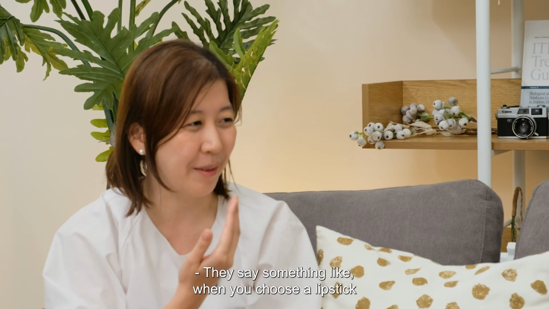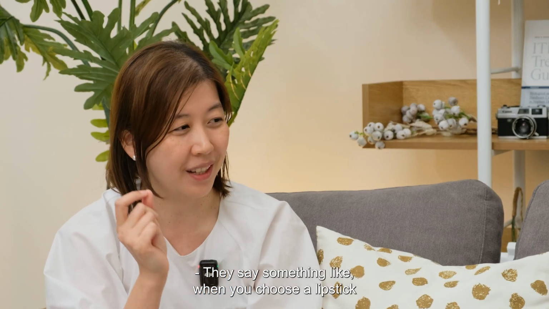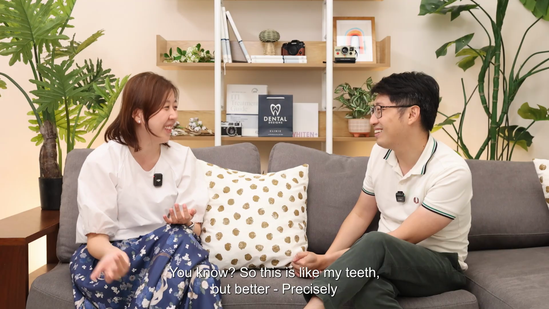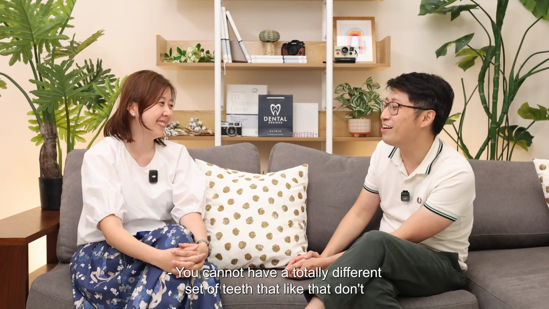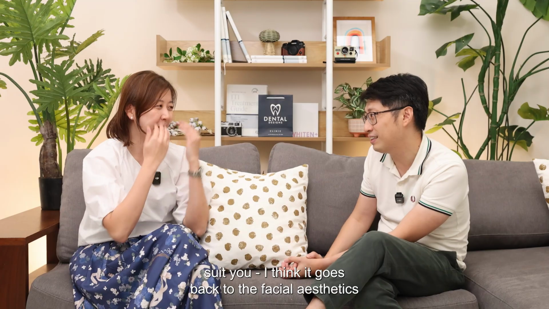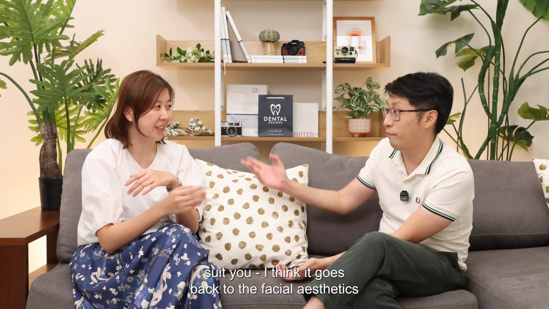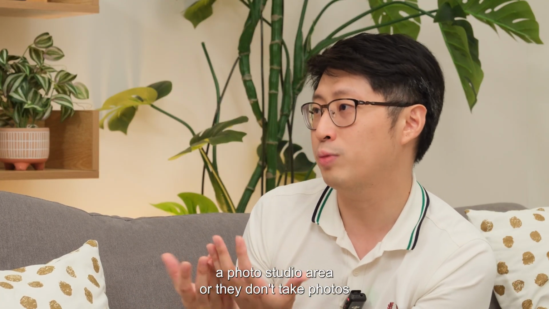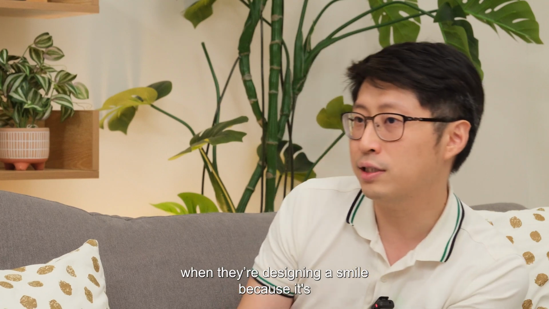They say something about lips, right? When you choose a lipstick, you have to choose my lips but better. So this is like my teeth but better. Precisely. You cannot have a totally different set of teeth that don't suit you. So I think it goes back to facial aesthetics. That's why I don't know why dental clinics don't have a photo studio area, or don't take photos when you're designing a smile, because it is so important.